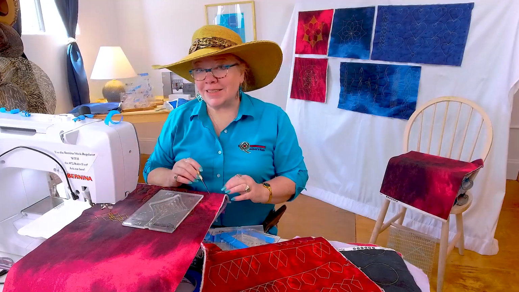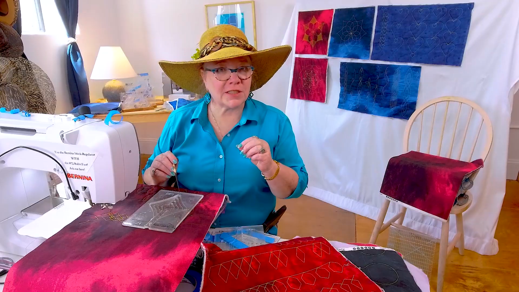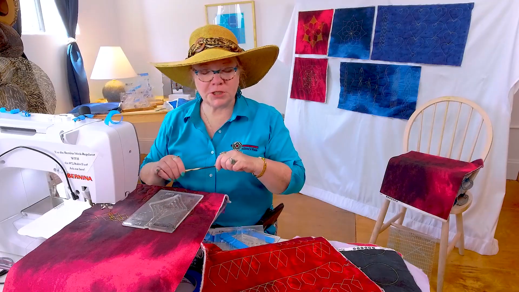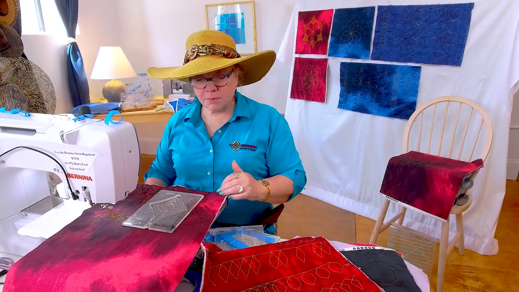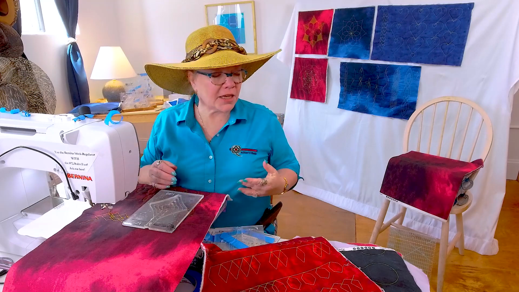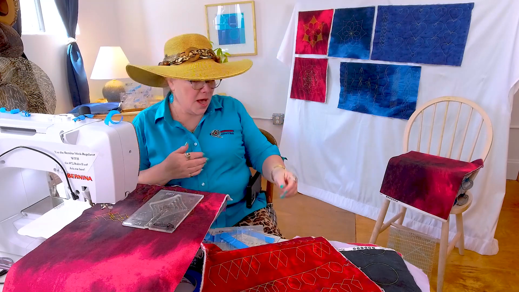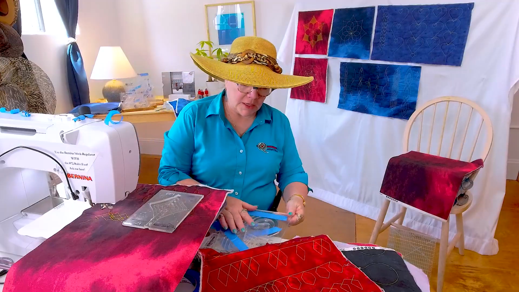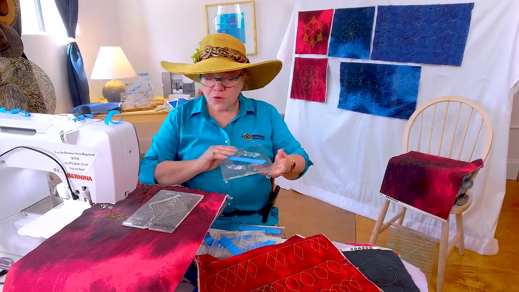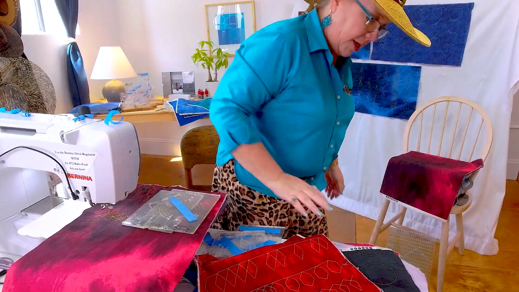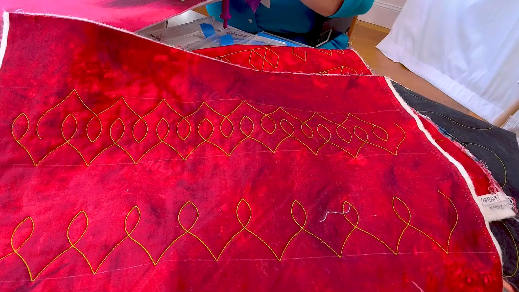So this is using a portion of the template to create your border design. I highly recommend that you check out a lot of different tools for doing so. We even found a lovely design that I never envisioned being there in the nested petal.